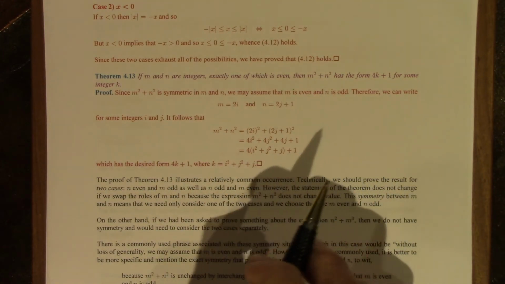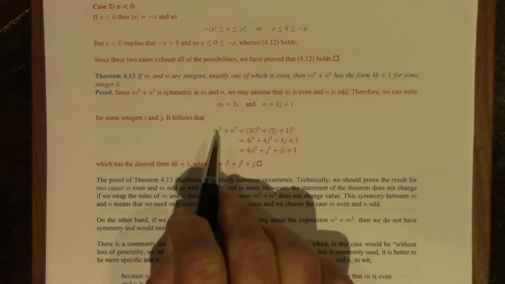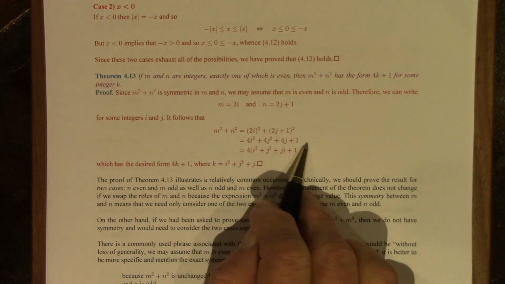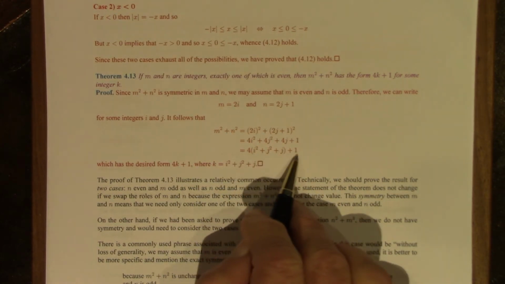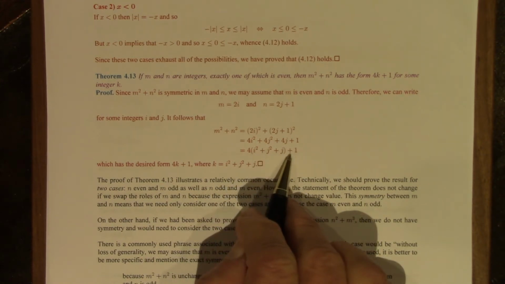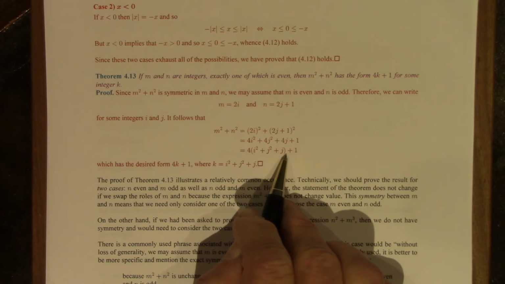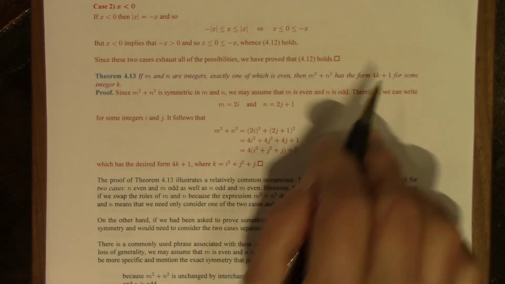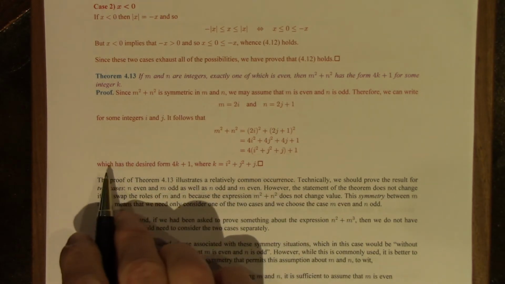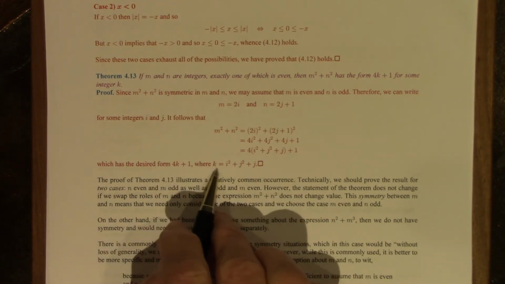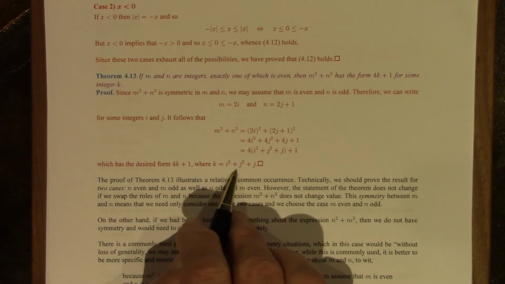Now we just have some algebra. It follows that m squared plus n squared is equal to this, which writes this way, and then we collect things to make it easy to see that this has the desired form 4k plus 1. And that's what we say, which has the desired form 4k plus 1, where k equals i squared plus i squared plus j squared plus j.